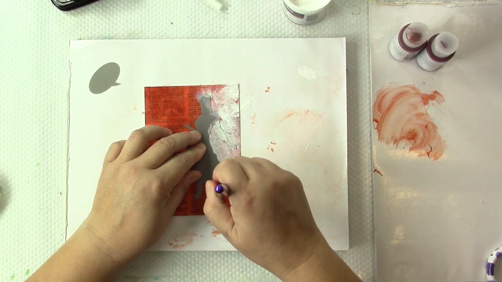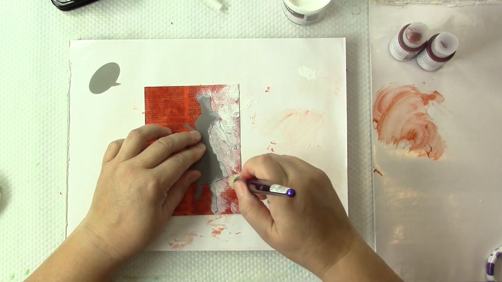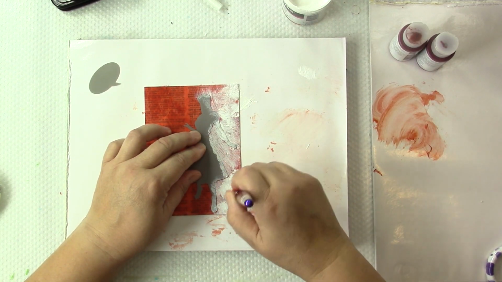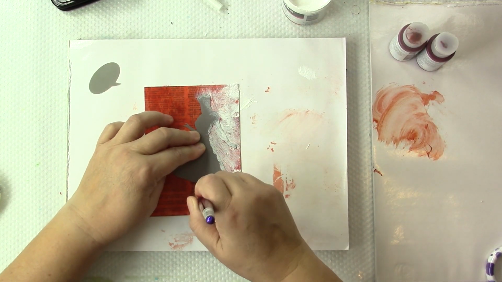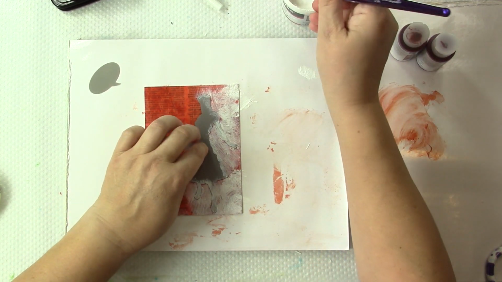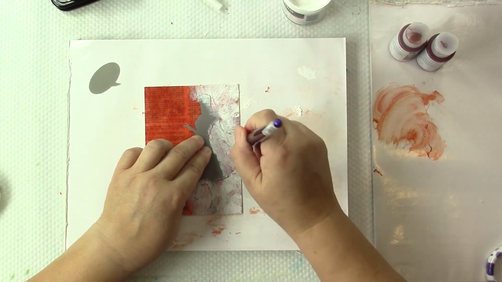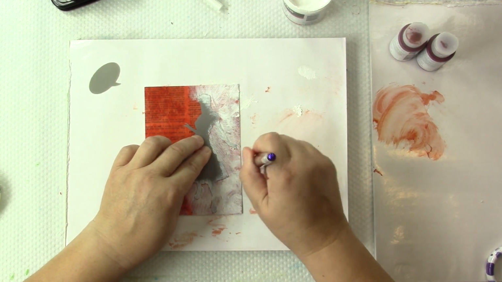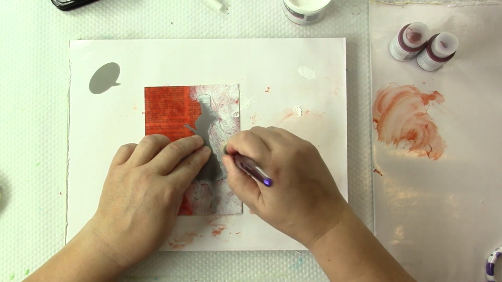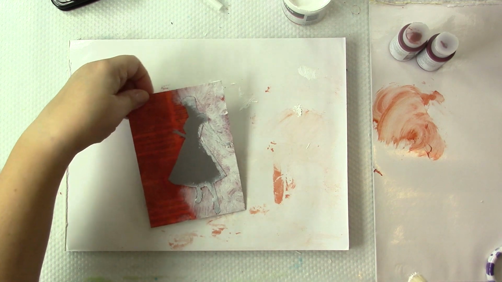One thing I haven't tried with this is what would happen if I used a texture paint and literally covered it over. You'd have a lot of waste, so you might want to have a book ready to use up the excess. I'm going to turn this over.